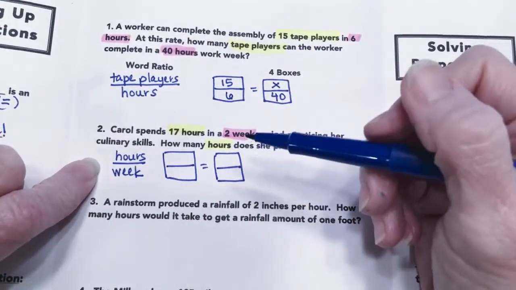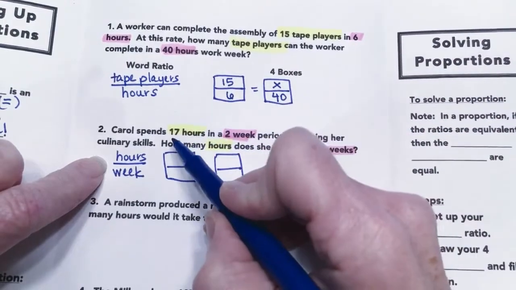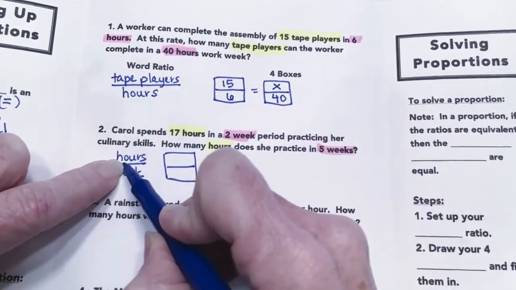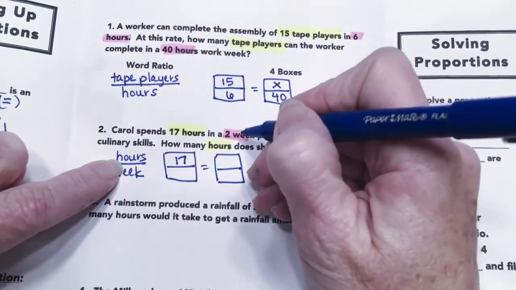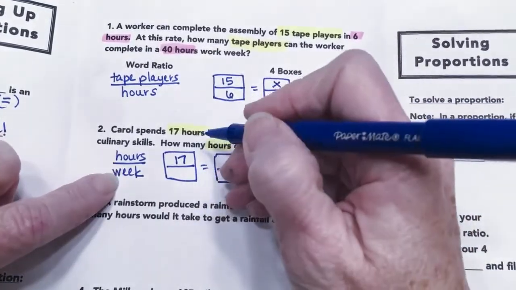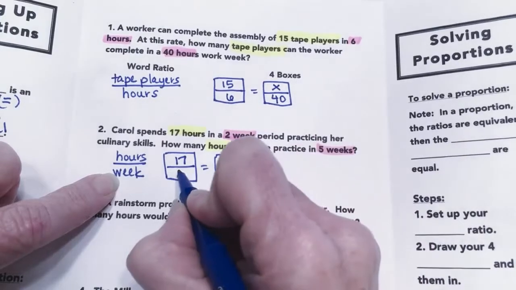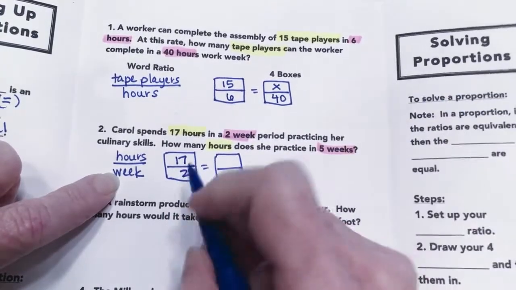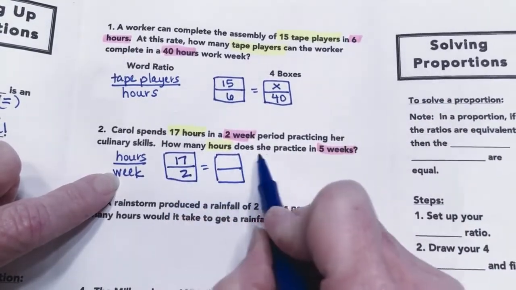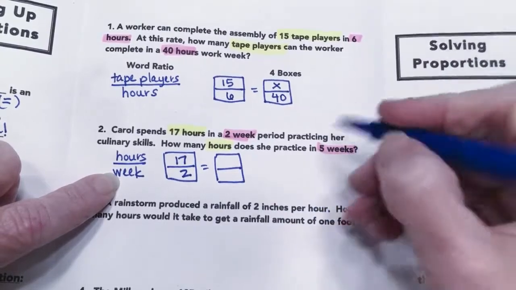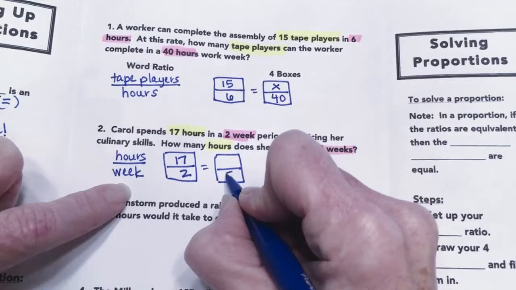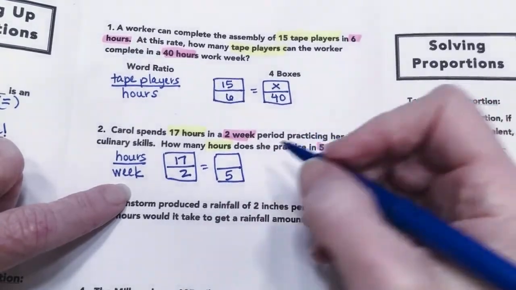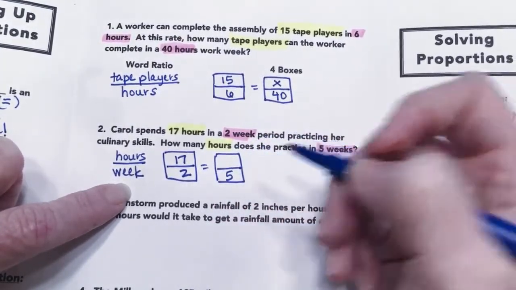So after you have your boxes, you need to fill them in. So this starts with 17 hours. That would go on top because that's where my hours are. In a 2-week period, the 2 is going to stick with the 17, but it's going to go on bottom because it's weeks. Then I'm going to continue reading. How many hours does she practice in 5 weeks? So the 5 goes with what word? Week. And where's week? On bottom. So what I don't know is how many hours are in 5 weeks.